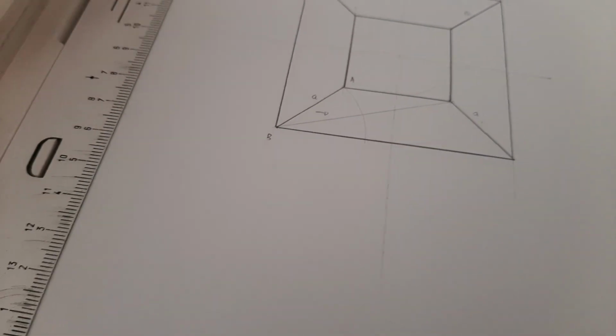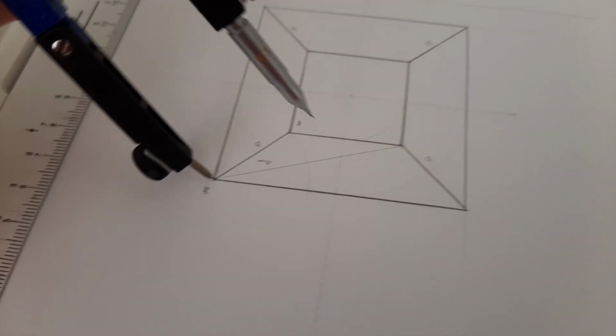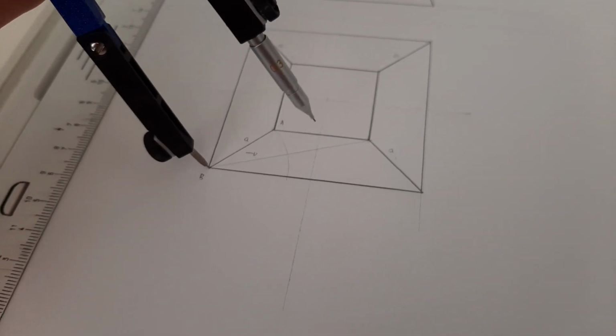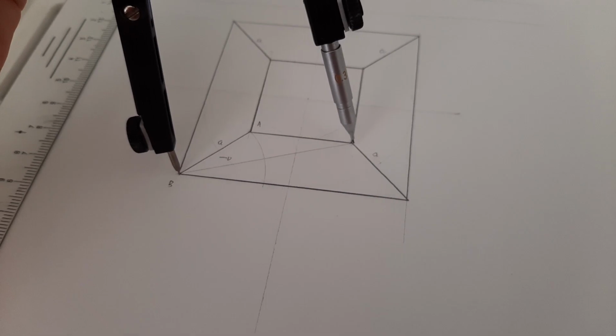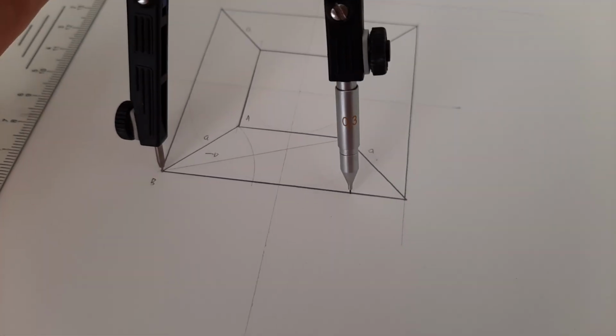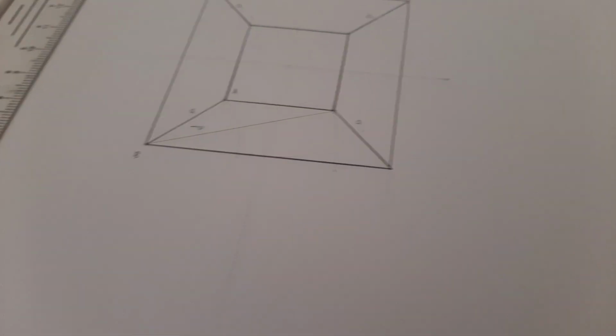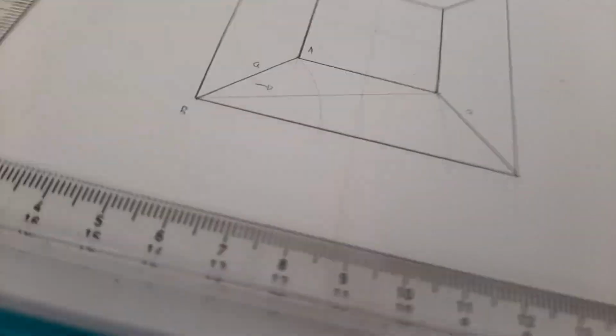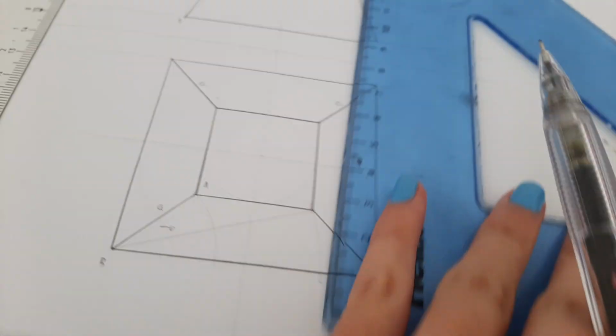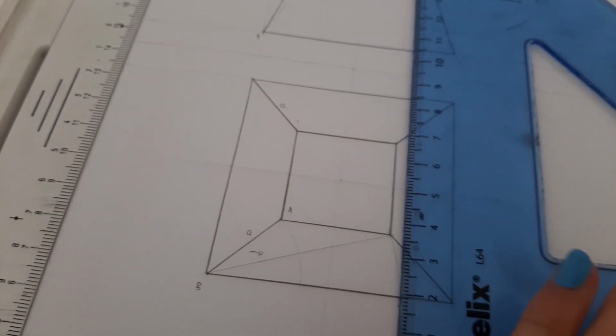Okay, so obviously we've drawn this imaginary line. You're going to have to take your compass and once again just draw a low arc onto your horizontal line. You're going to bring that line up using your set square.